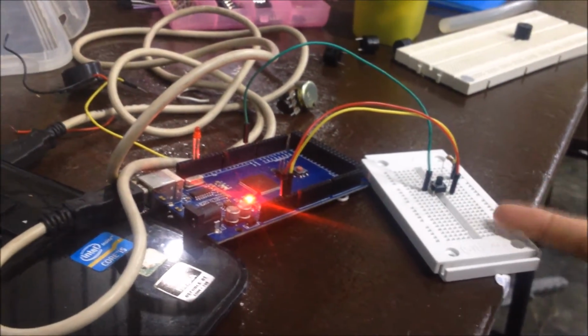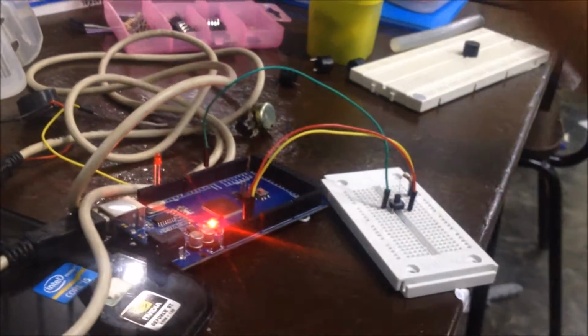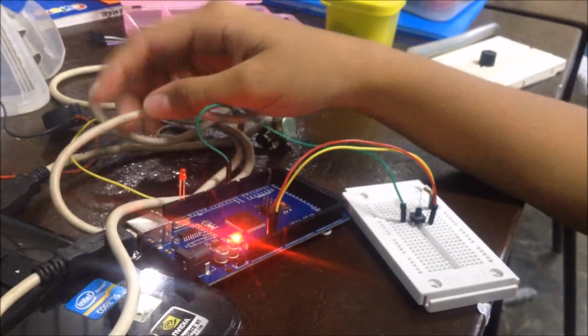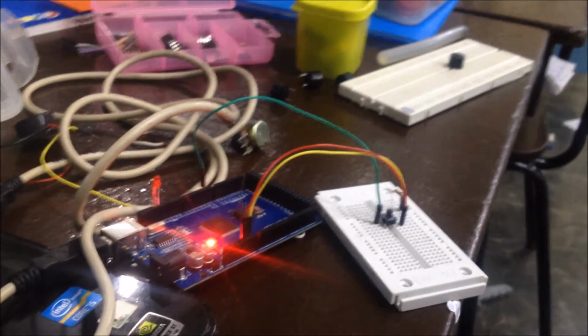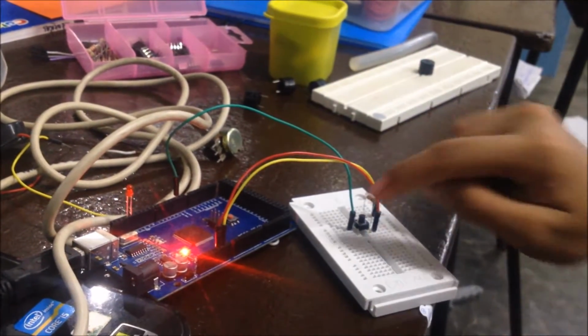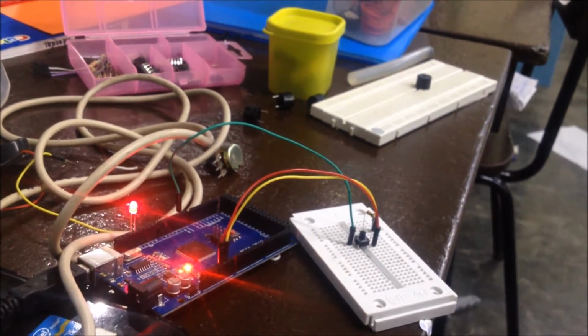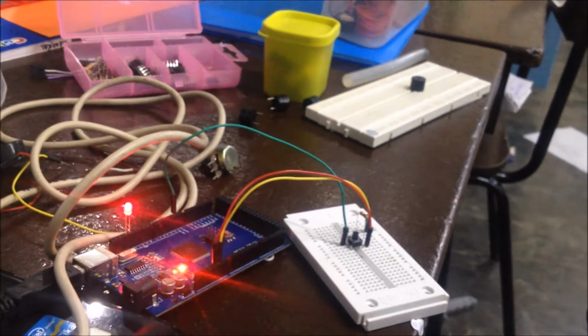As you can see, as I pressed the push button, the LED went from high to low, or from the state on to off. And when I press it again, it's from off to on, or from low to high.